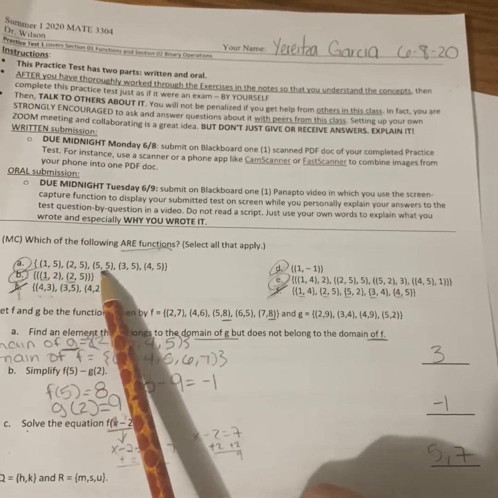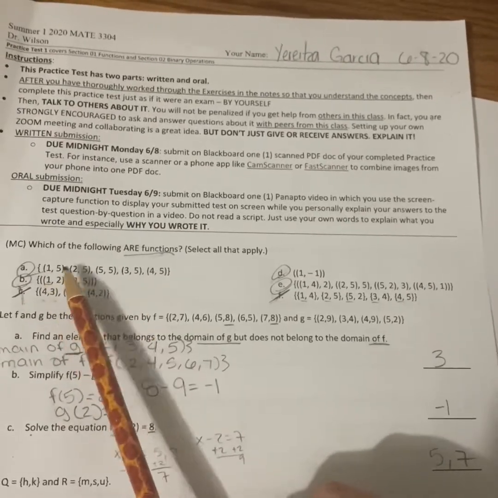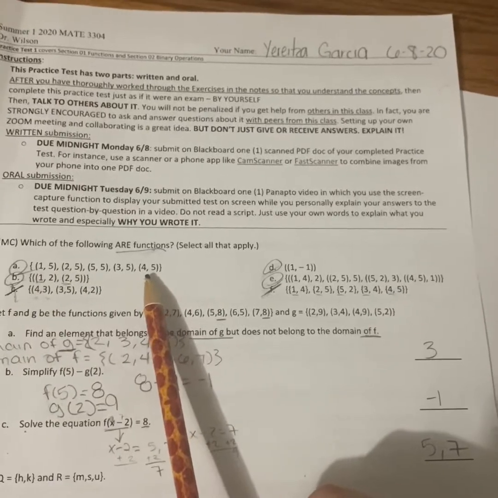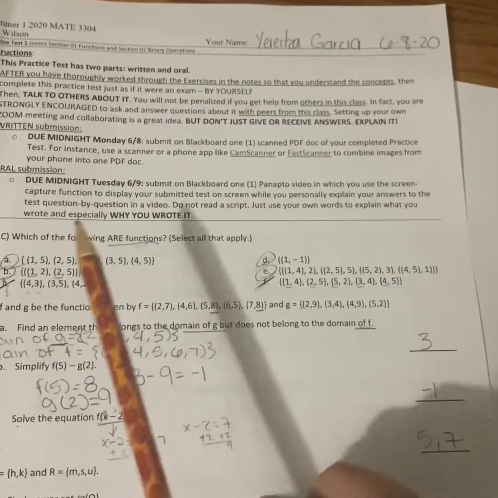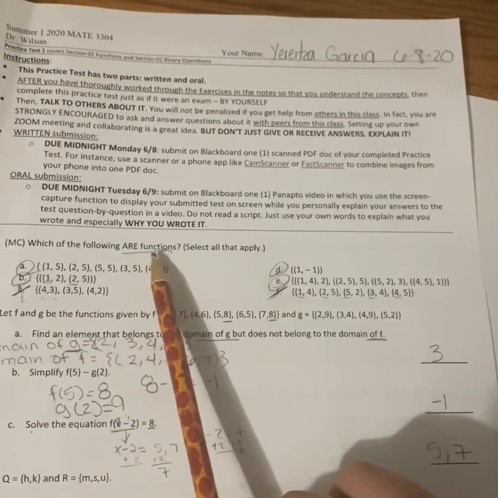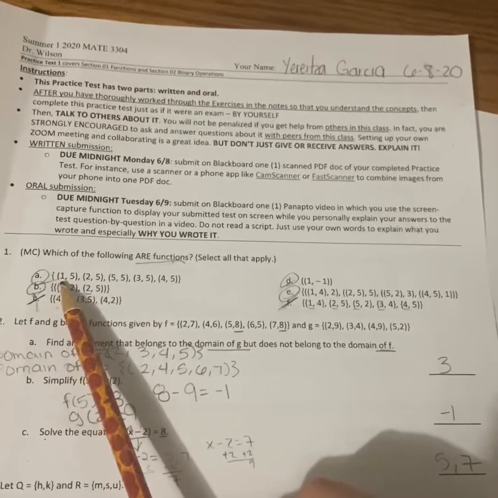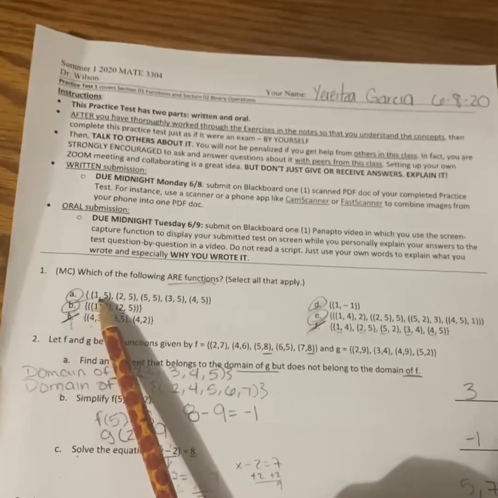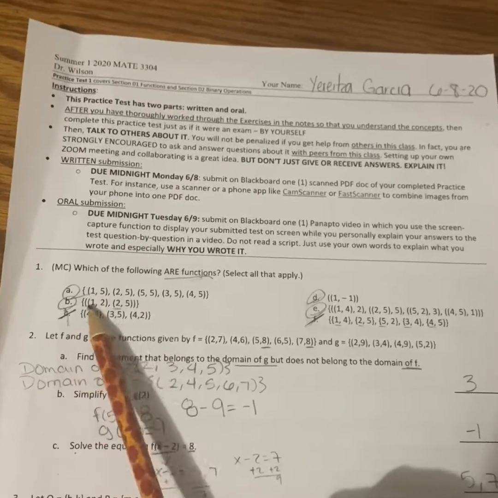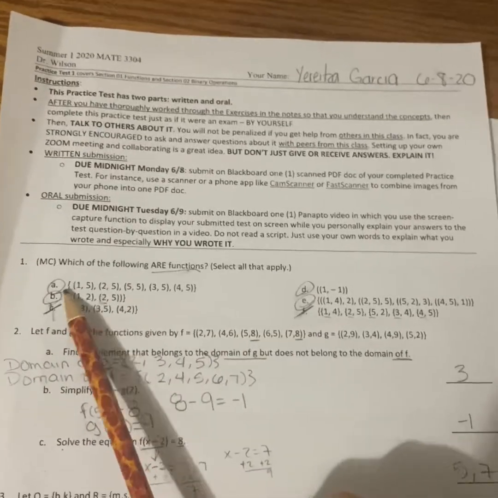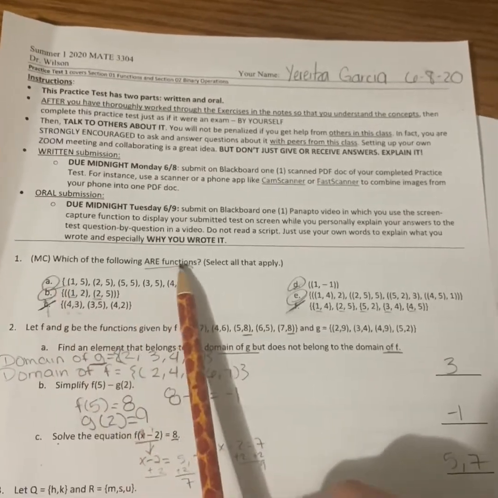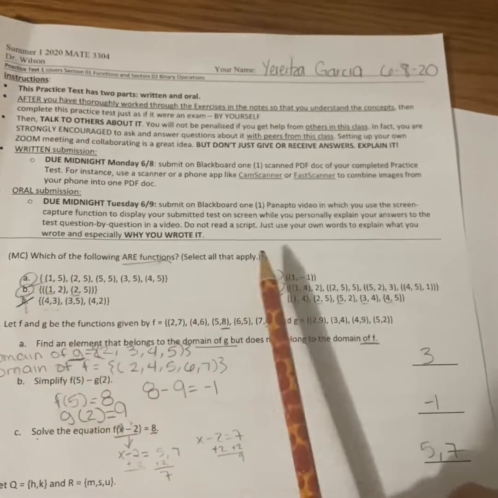It has the same range, but it doesn't matter if you have the same range, it's still a function. The only thing you need to look at first is that they don't have the same domain. So I checked each of them, and the ones that looked like a function were A, B, D, and E.